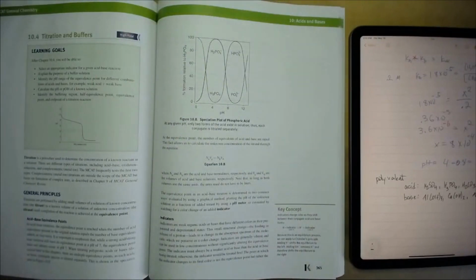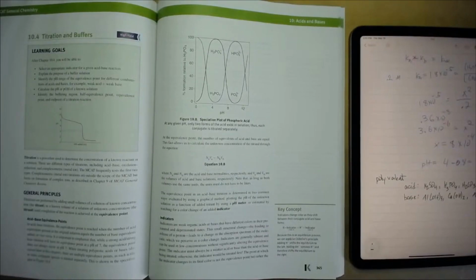Titration and buffers. I need to go to the bathroom real quick, get some water, and then we'll continue.